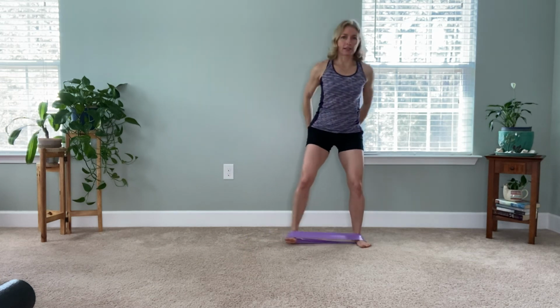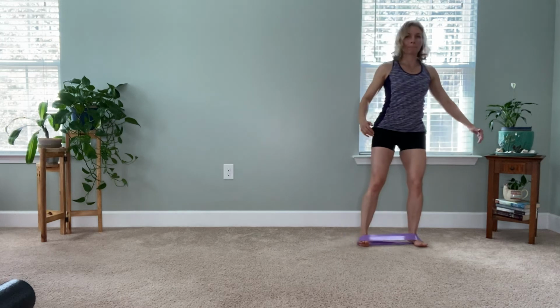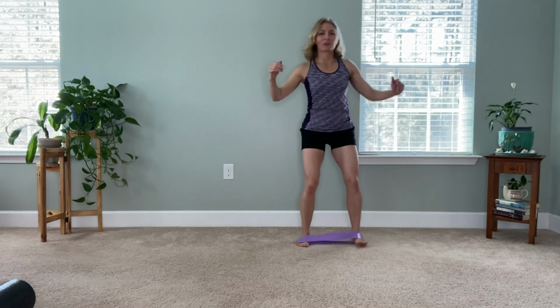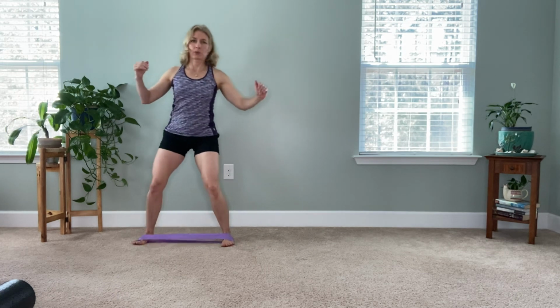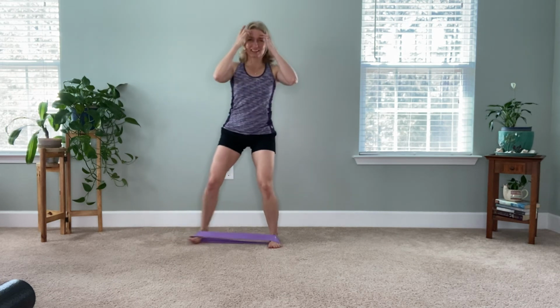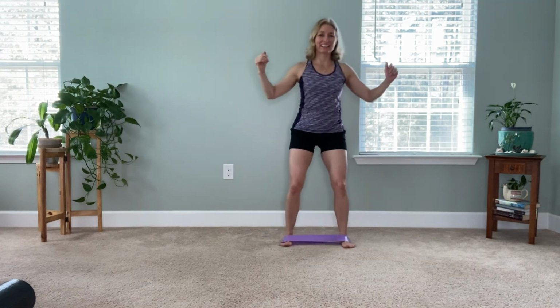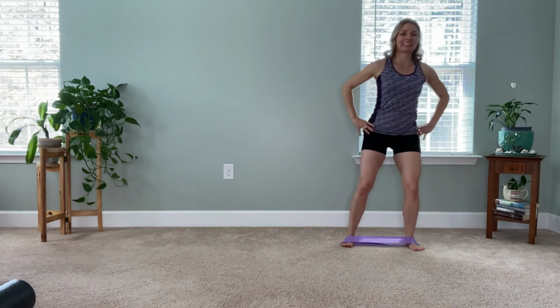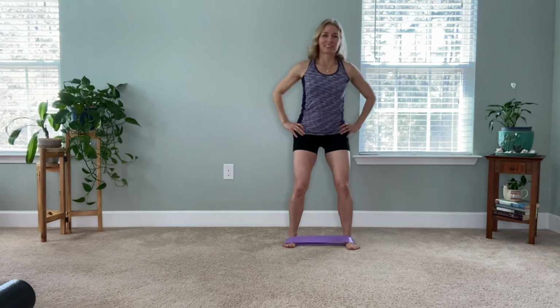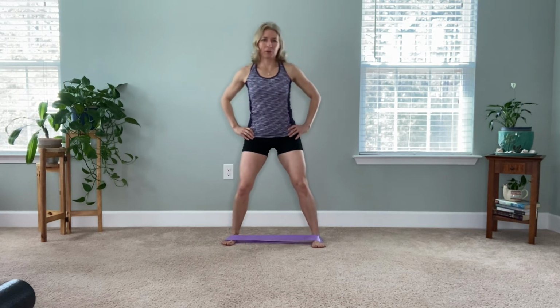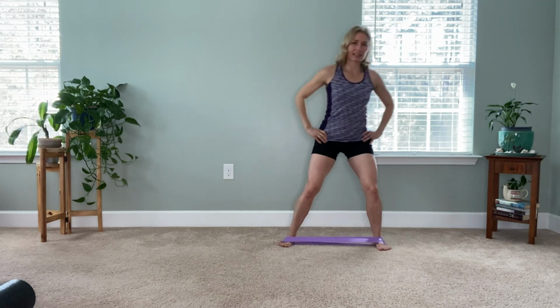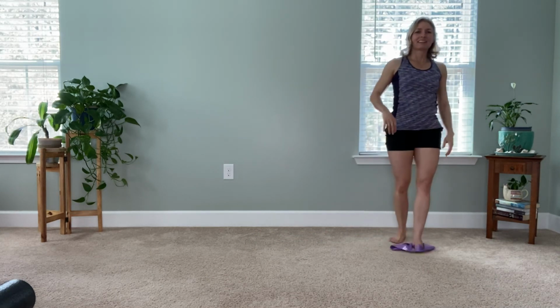Make sure you're engaging your glutes. 18, 19, 20, 21, 22, 23, 24, 25, 26, 27, 28, 29, and 30. All right, so that was our program to help you prevent your low back pain.